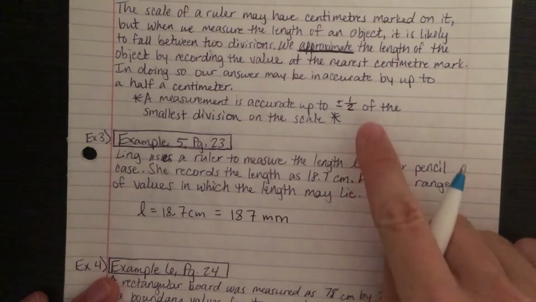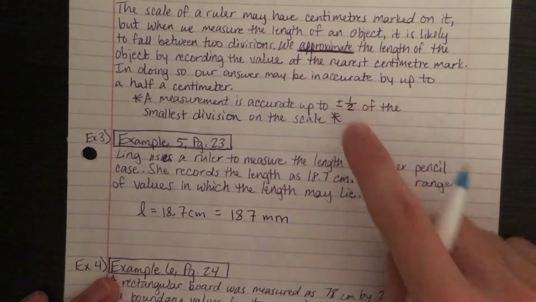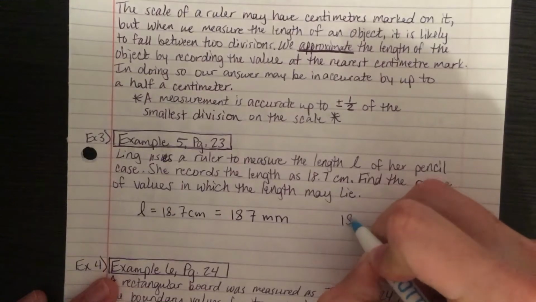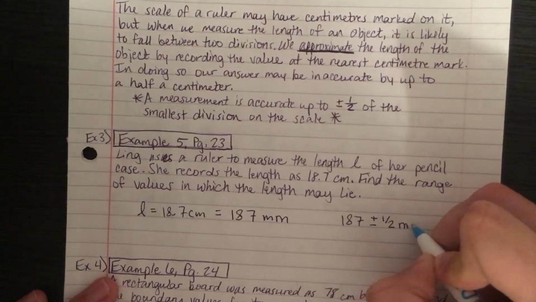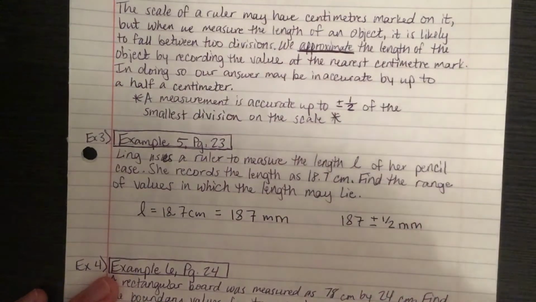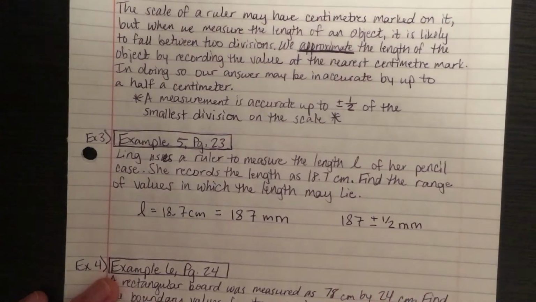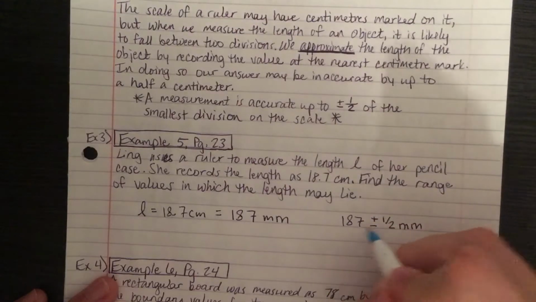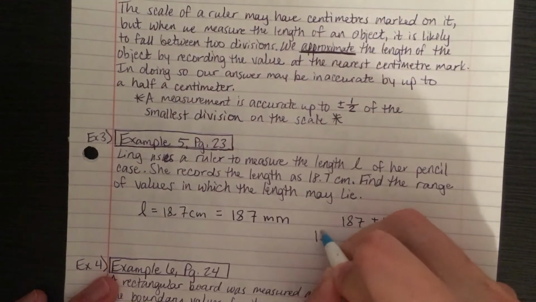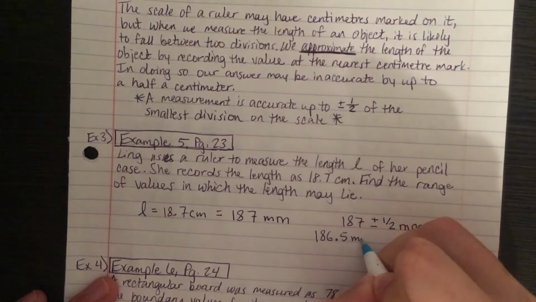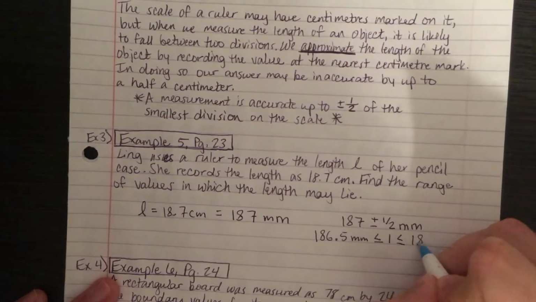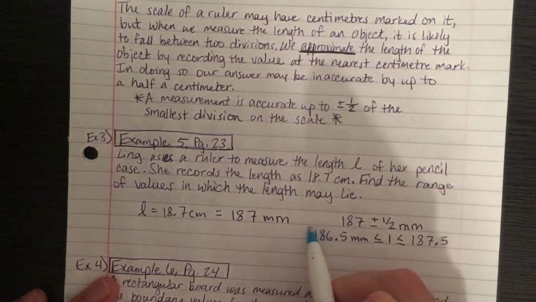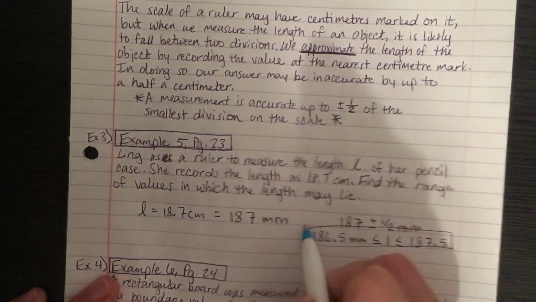Now, if we are measuring in millimeters, that's the smallest unit on our scale here, the measurement error that we could make is plus or minus a half of a millimeter. So we're going to say 187 here plus or minus 1/2 of a millimeter. And this is the range of error that we could possibly make here. So 187 minus a half, it could be 186.5 millimeters. The length could be between that, and it could go all the way up to 187.5 millimeters.